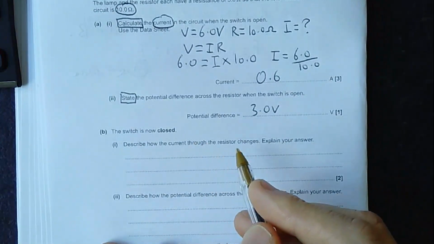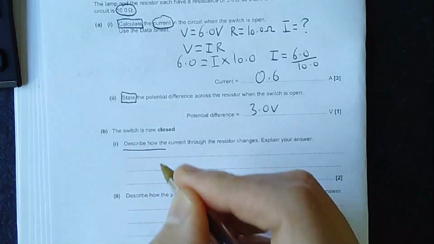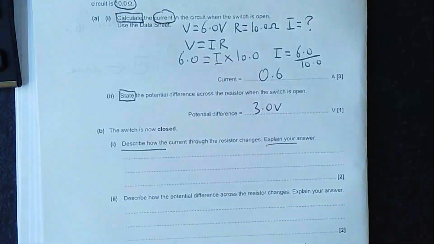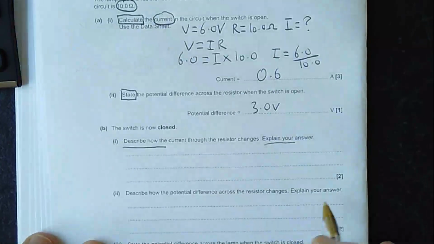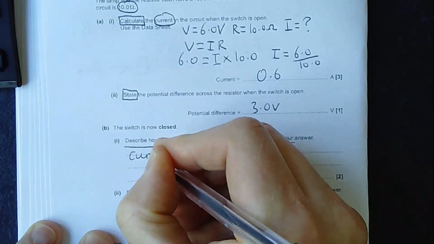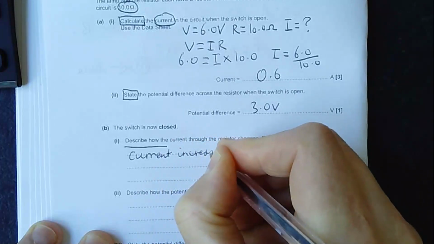So how do we put that into words? Describe how the current through the resistor changes and explain. First of all, describe how it changes, so what happens, and then we need to explain why. The current in the resistor increases. It basically doubles, but we can just say increases.